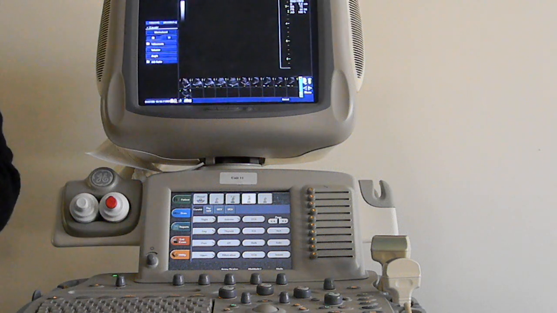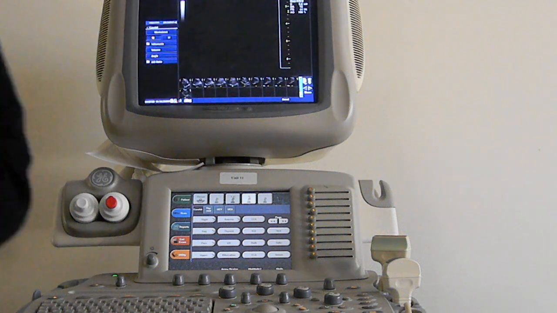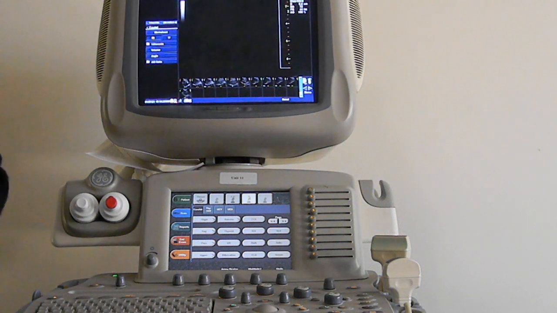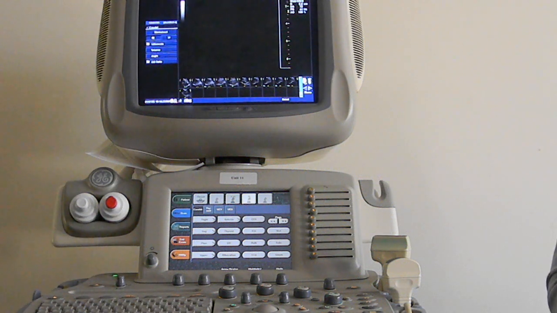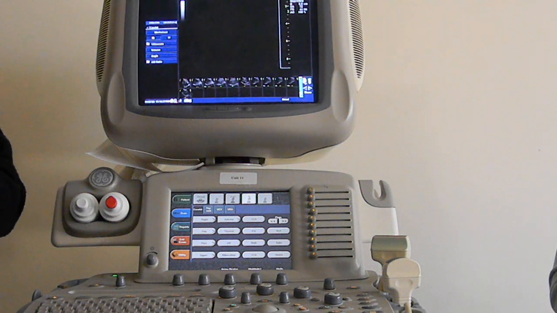Now, ladies, this is just one of the names that your TGC, or time gain compensation, has. Another name that it may have is depth gain compensation. How deep, right? And gain compensation. It may also be referred to as swept gain.